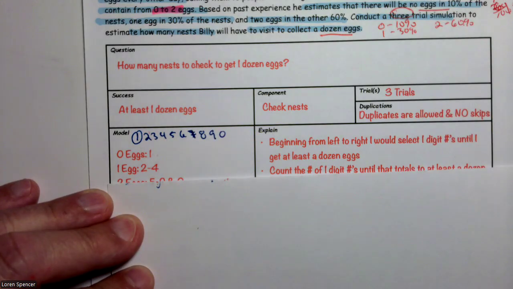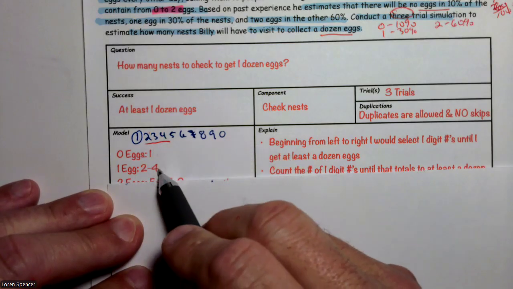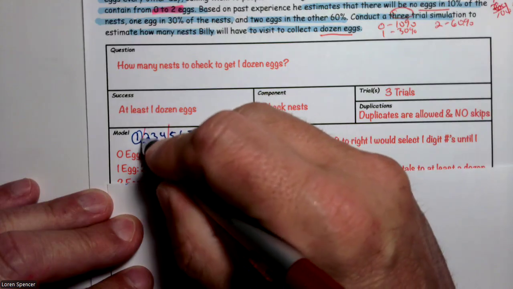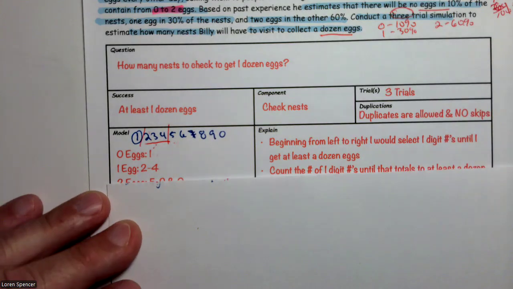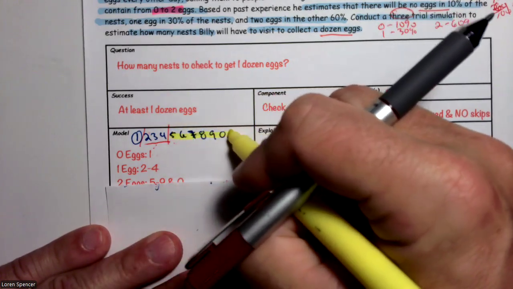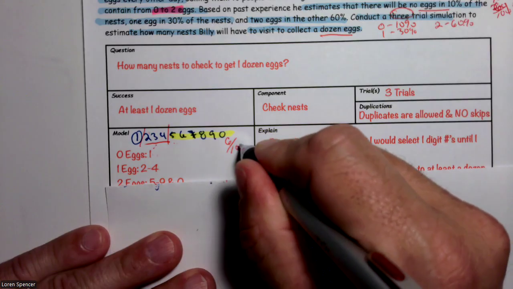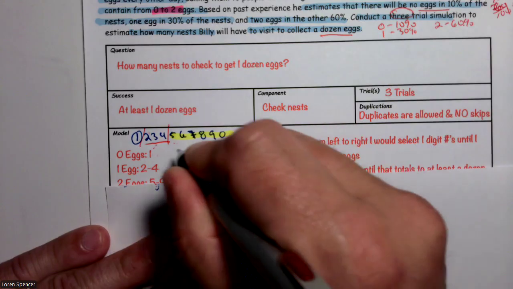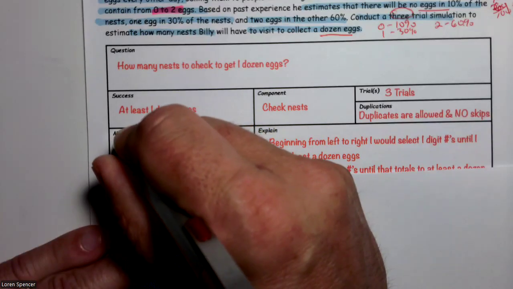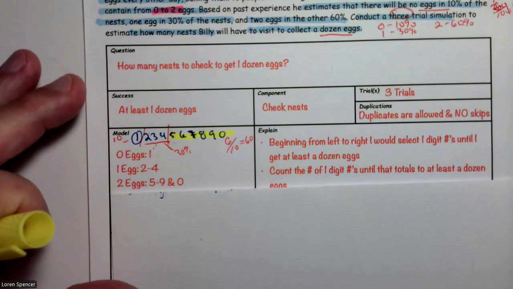Then I have 3 numbers, 2, 3, 4. That's 30% because that's 3 out of 10. And this right here, 5, 6, 7, 8, 9, that's 6 out of 10, which is 60%. So there's 60%, here's 30%, and this right here represents 10%. That's the way we're going to assign the numbers.